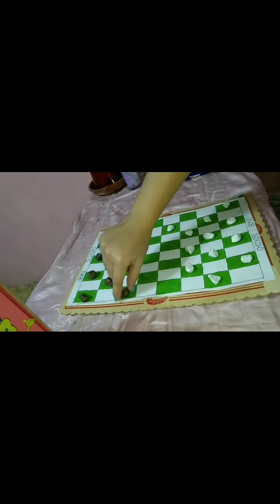Now, let us proceed to how to play the game. Choose a player to go first. You may toss a coin. On your turn, move any of your checkers by the movement rules described on the next slide of this video. After you move one checker, your turn is over. The game continues with players alternating turns.